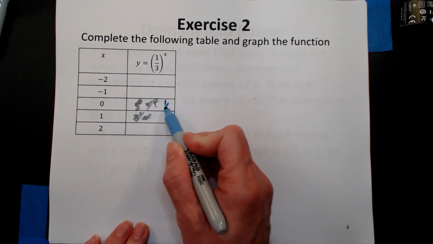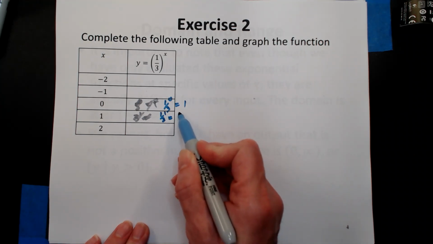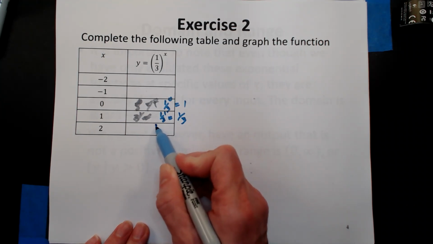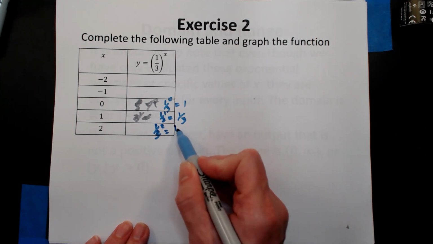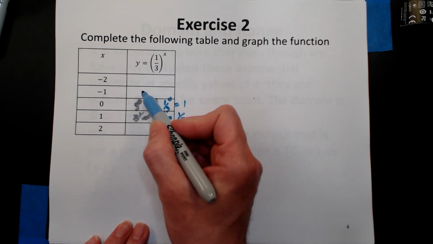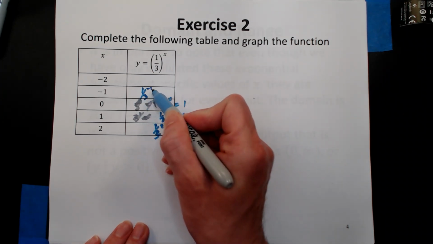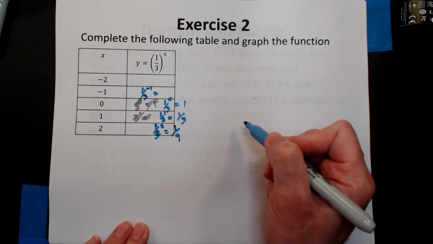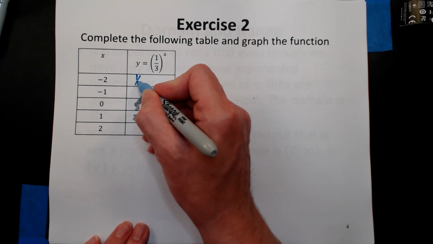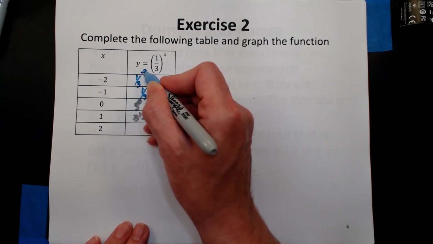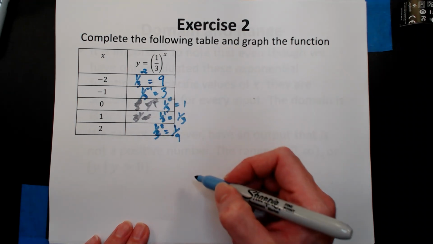We have 1/3 to the 0 power, which is 1, 1/3 to the first power, which is 1/3. Then 1/3 to the second power gives me 1/3 times 1/3, which is 1/9. Then we're going to take the reciprocal of these, so 1/3 to the negative first power gives us 3, and then 1/3 to the negative second power gives us the reciprocal of 1/9, which is 9.